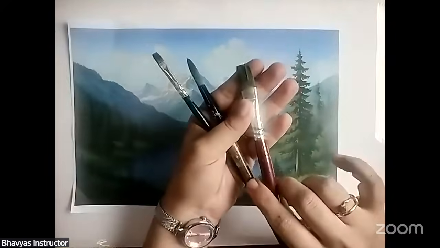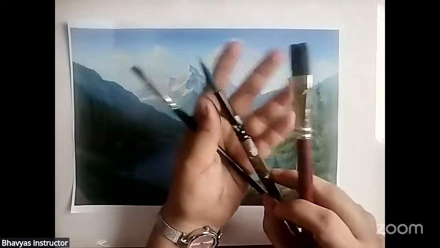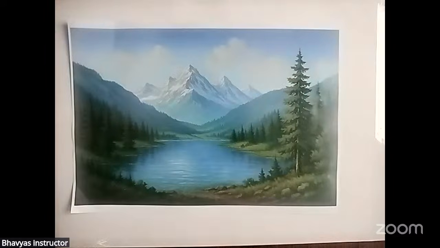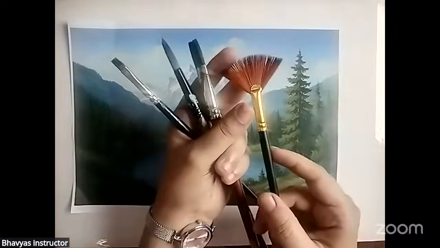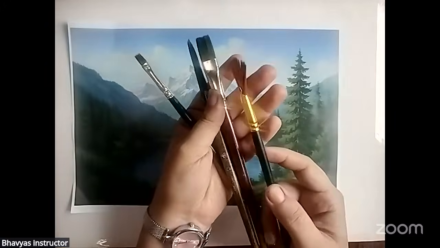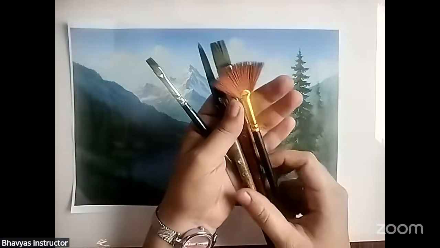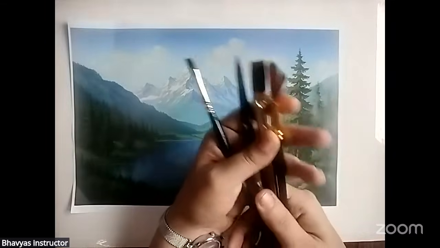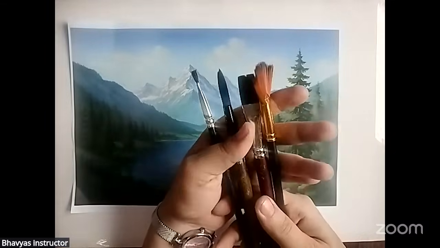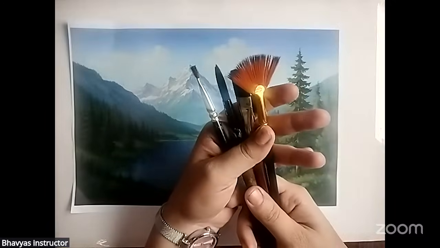You can use a flat brush like this, or you can use a round brush like this. If you want to use a fan brush, you can use a fan brush too. That's up to you. Whatever we have mentioned in the material list already, if you don't have all the brushes with you, not a problem. Whatever brush you have, you use that.